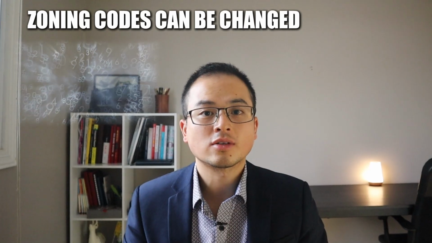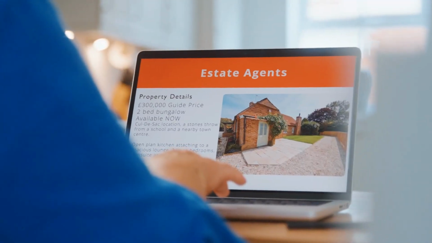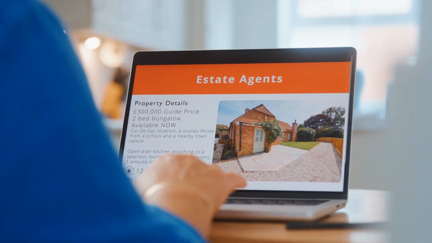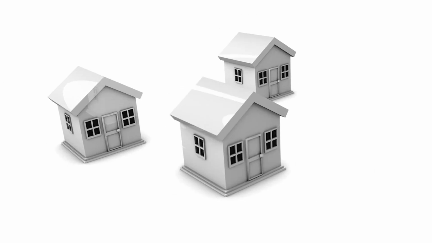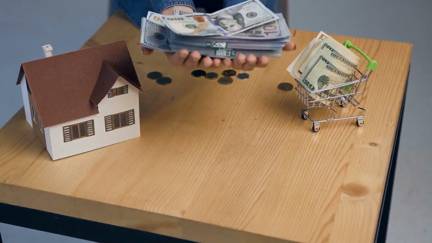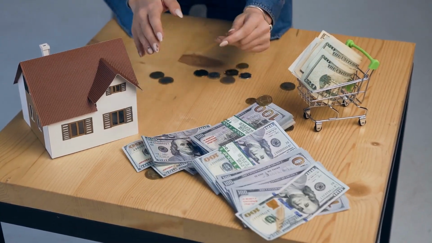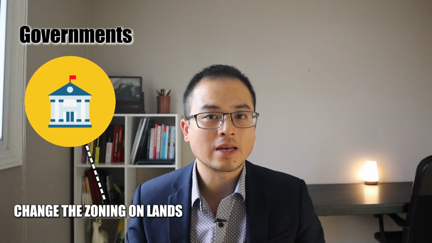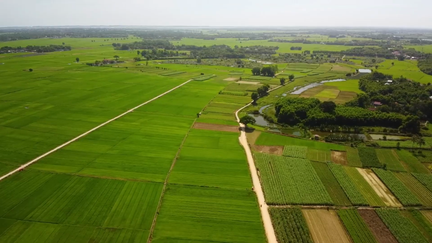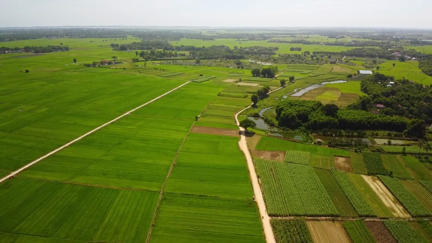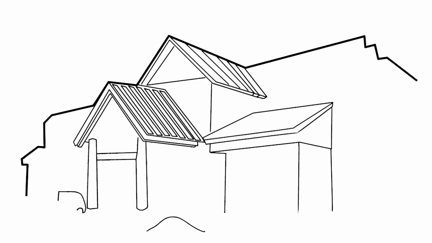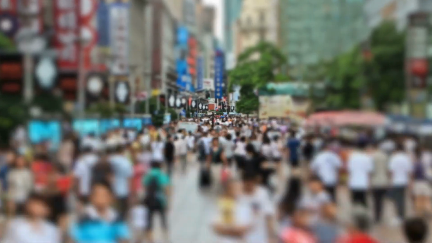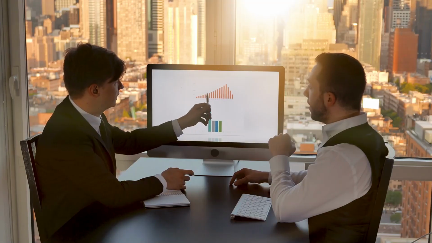Now take note, zoning codes can be changed, to change the current use to something else. Investors usually change zoning to make the property more in line with the current market demand. That usually makes the property more valuable and therefore also brings profit to the developers. Governments sometimes will change the zoning on their own without anybody applying for that. For example, when a city grows, agricultural lands in the suburbs will be rezoned into residential or commercial lands to accommodate more people to come and live here and more business activities.